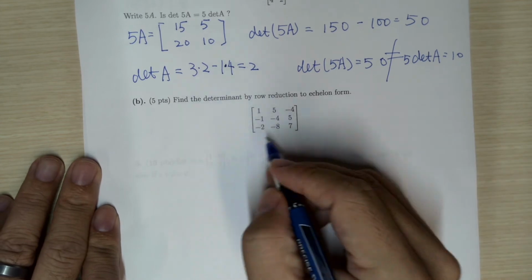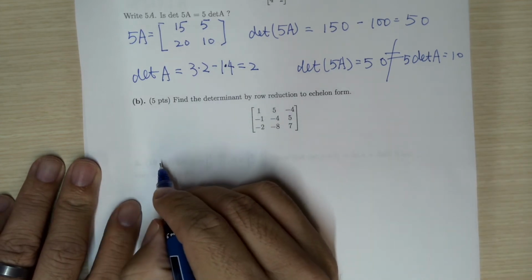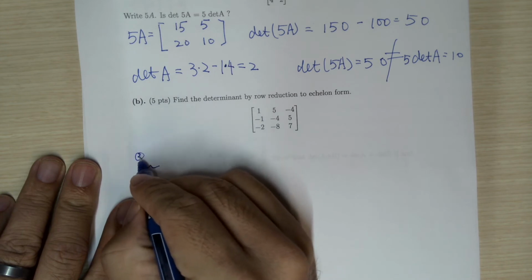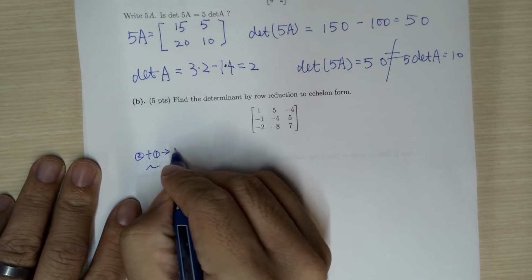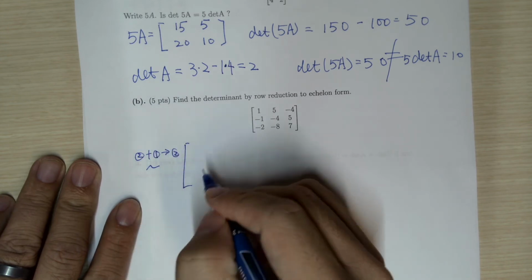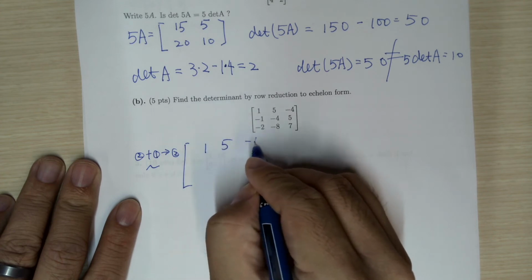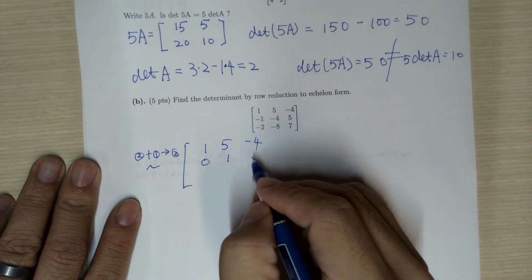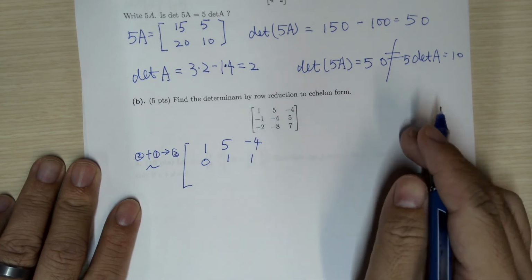Okay, so from here we can see if we use row 2 plus row 1 to give us a new row 2, the matrix is going to be 0, 1, and we have 1 here.